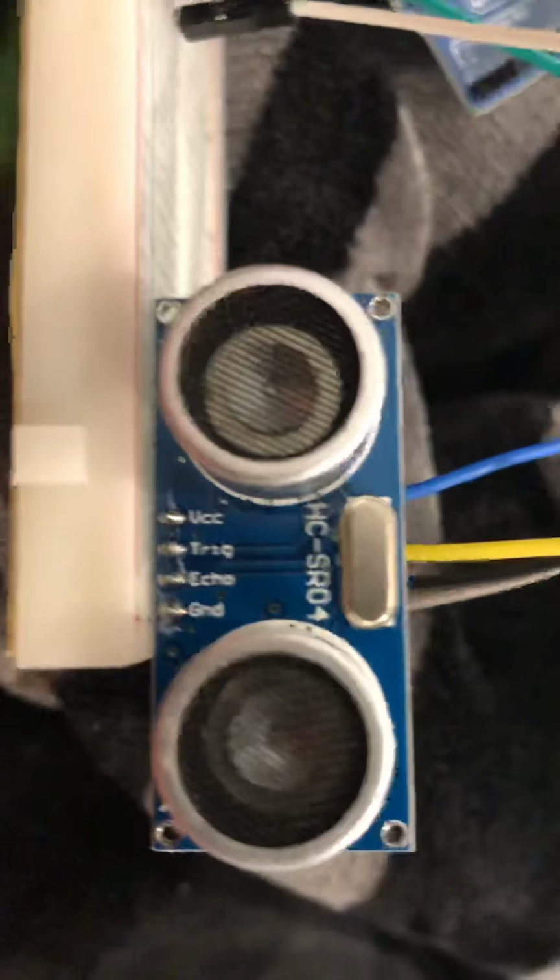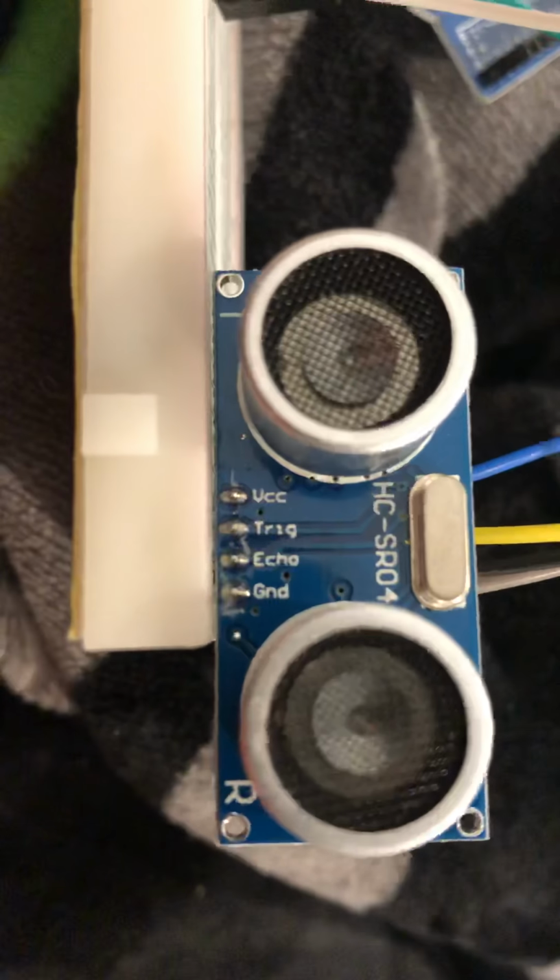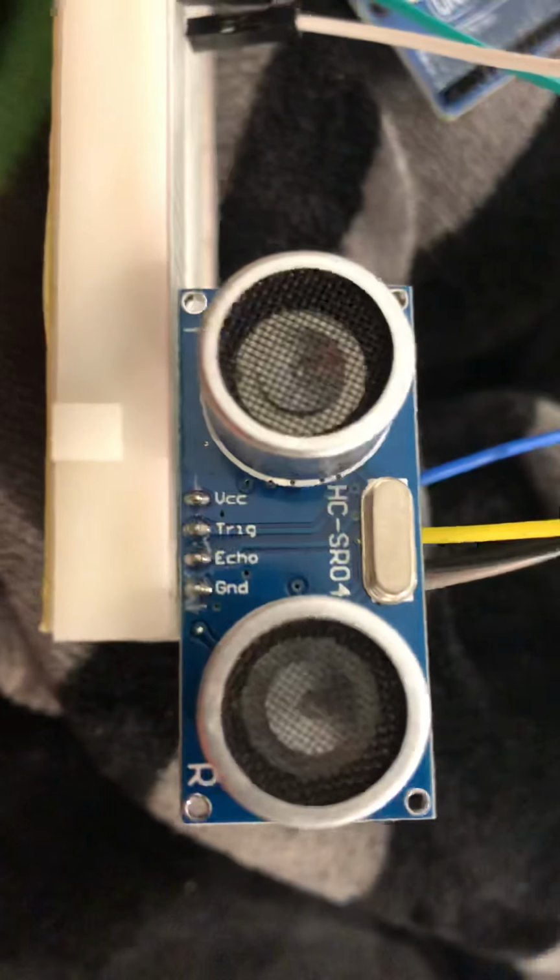Why are we using this ultrasonic sensor in my project? It includes four pins: VCC, Trig, Echo, and Ground. And can you see the HC-SR04?